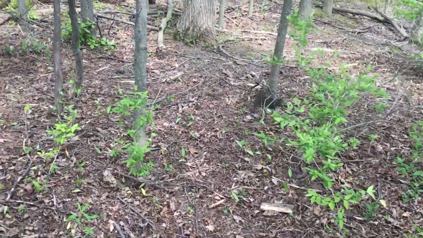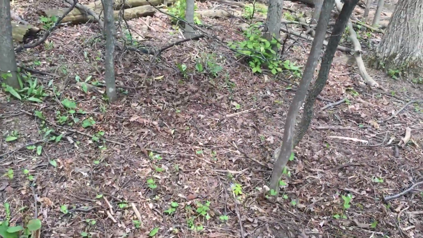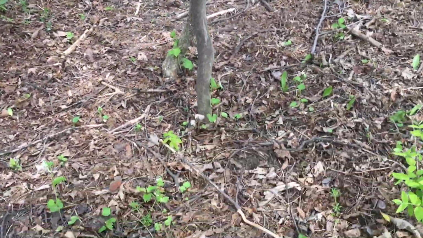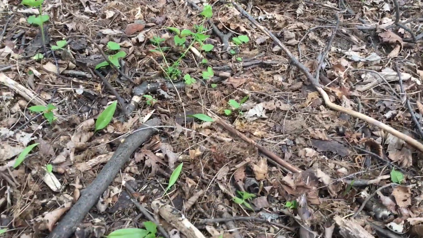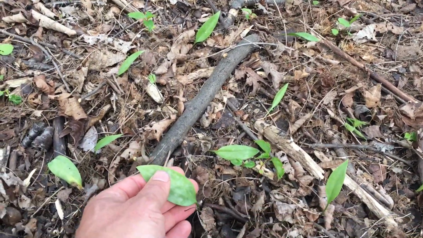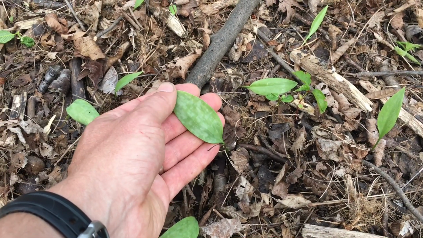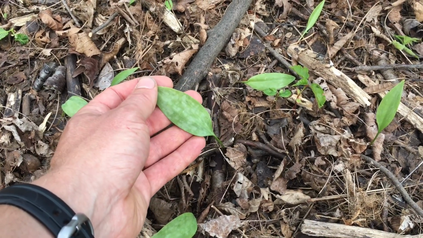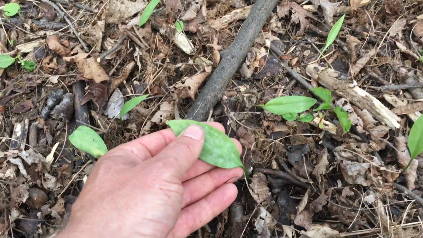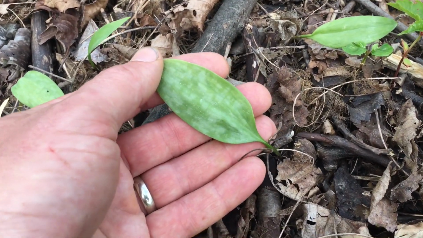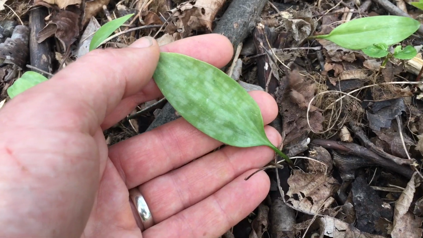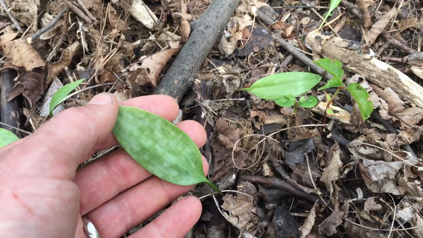Okay, something else we've got growing in here, the last plant that I'll mention, is a native plant. It's a really cool one that you'll find in a lot of moist, mature forests, and this one is called trout lily. It's named trout lily because, if you use your imagination, the leaves are sort of speckled like a trout, and it has a little yellow flower which hasn't come up yet in this one.